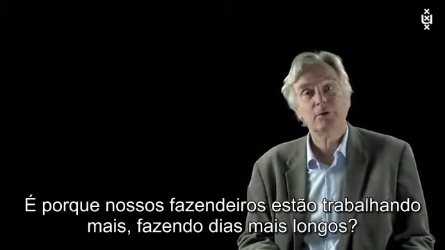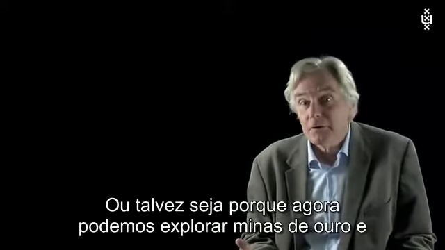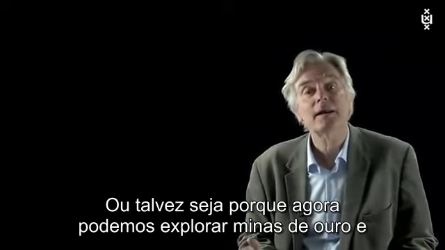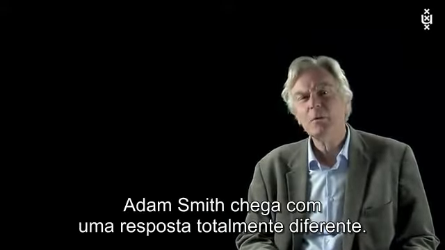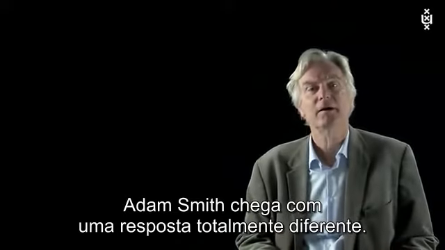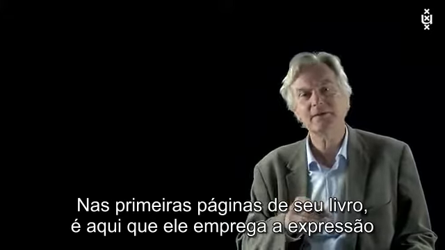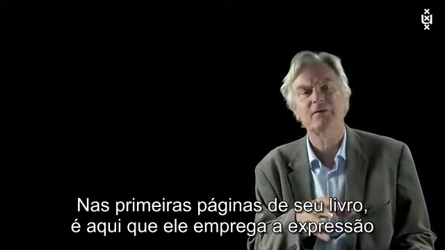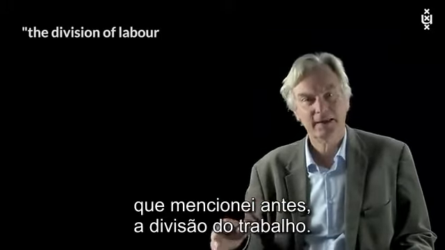Is it because our farmers are working harder, making longer days? Or is it maybe because we now can exploit gold mines and diamond mines in our colonies? Adam Smith comes up with an entirely different answer in the very first pages of his book. And it is here that he employs the expression that I mentioned before, the division of labor.